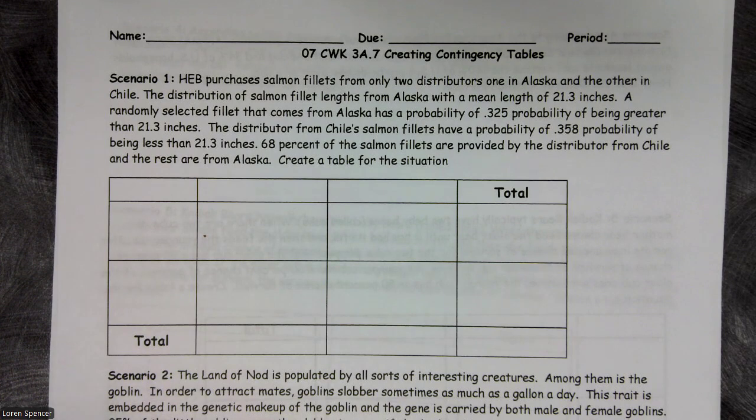The distribution of salmon fillets from Alaska with a mean length of 21.3 inches. A randomly selected fillet that comes from Alaska has a probability of 0.325 of being greater than 21.3 inches.